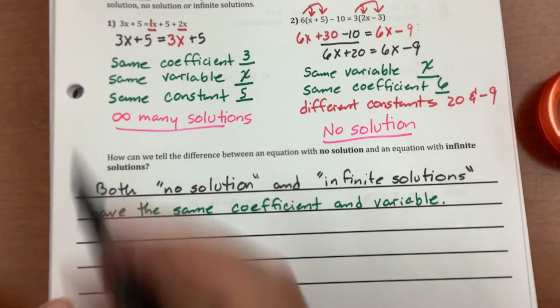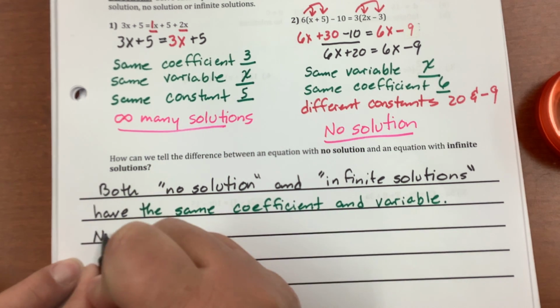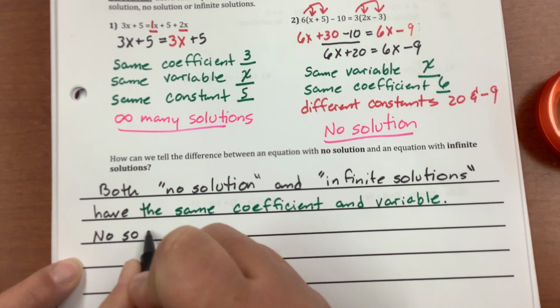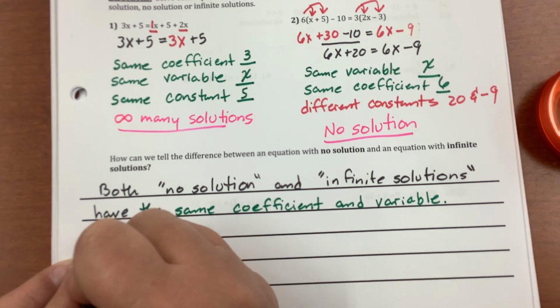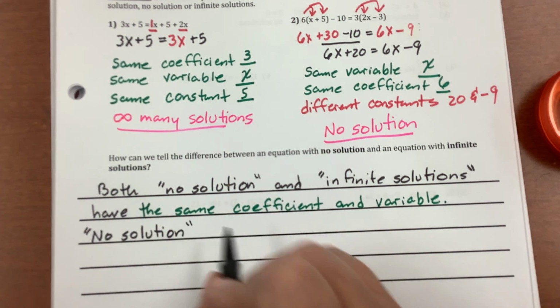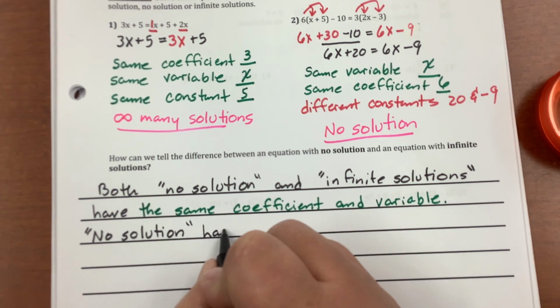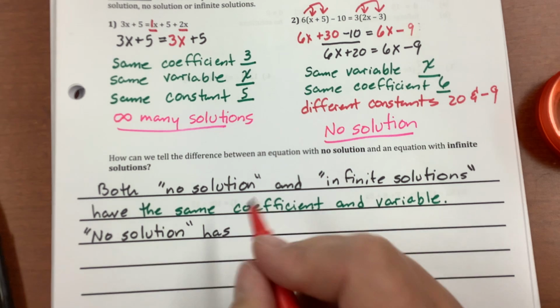So, no solution has different constants.